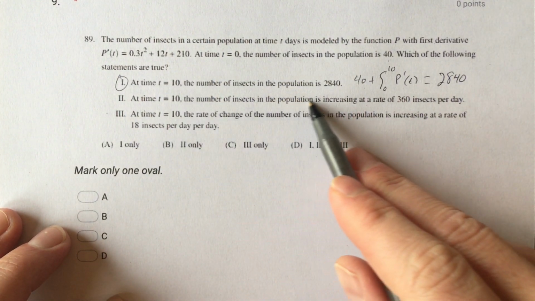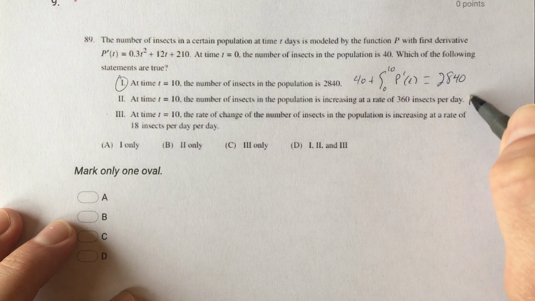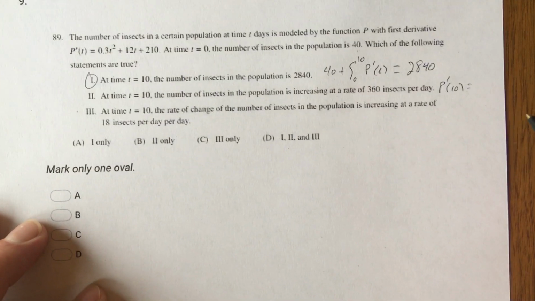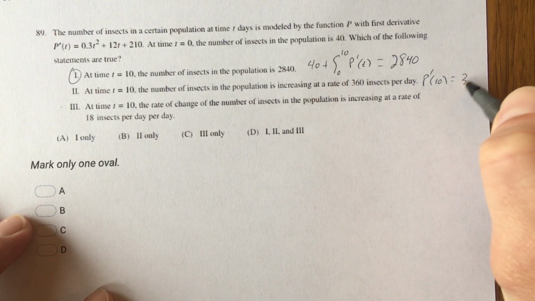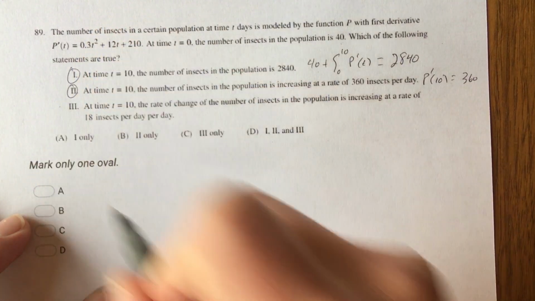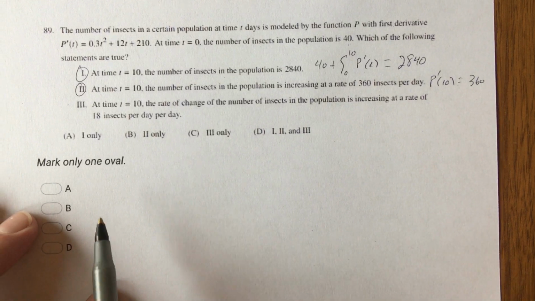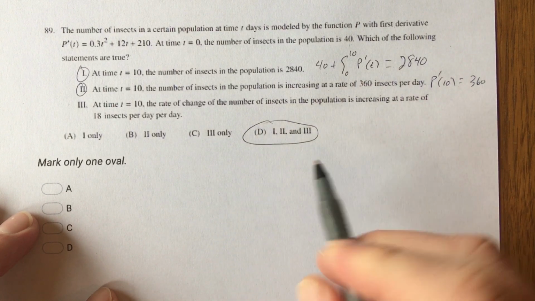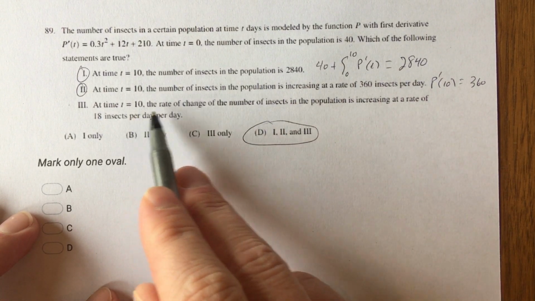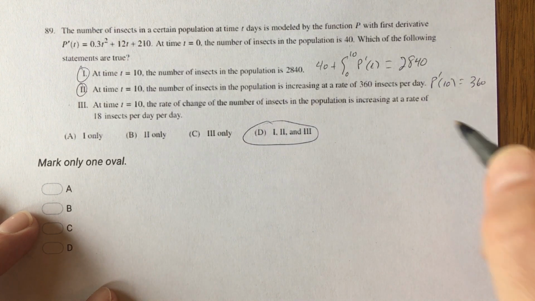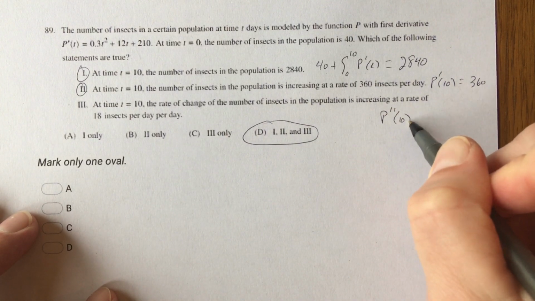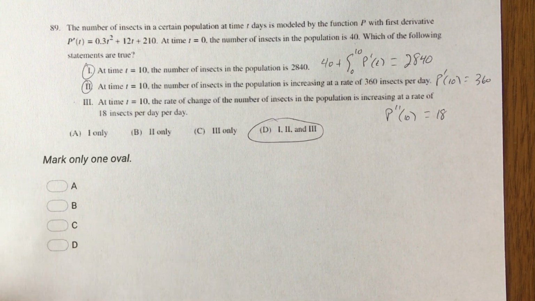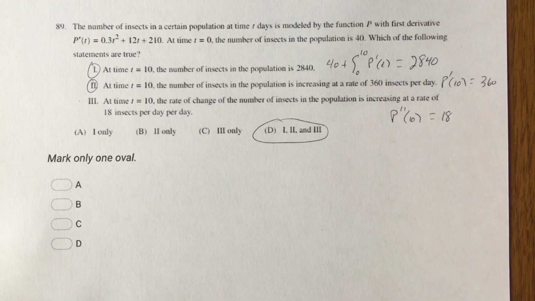At time 2, the number of insects is increasing at a rate. So this is p prime. We put 10 in for p prime and calculate that out, and sure enough we get 360 for that, so 2 is correct. And once you get to there, you look at your choices, and really the only one that works is D, but just for posterity's sake, this is talking about the second derivative, so you take the derivative of this function, put 10 in, and sure enough you're going to get 18 for that too. So all 3 of them end up being true for that one.